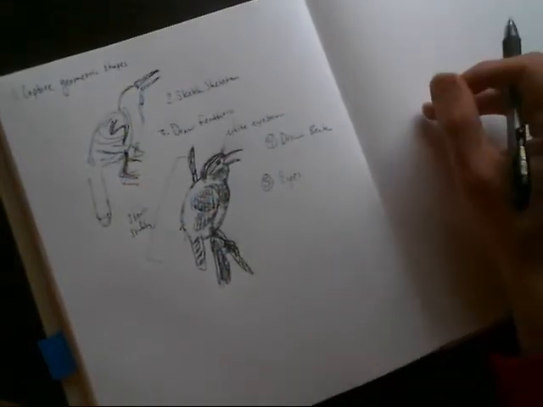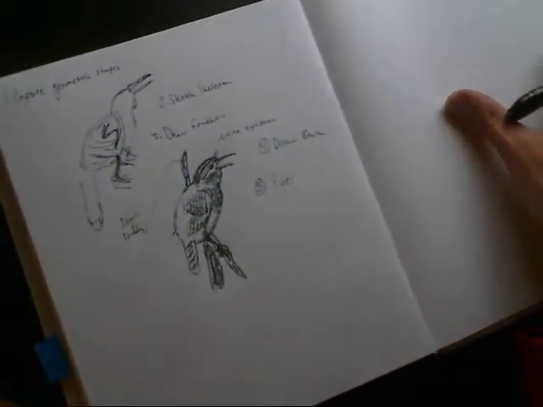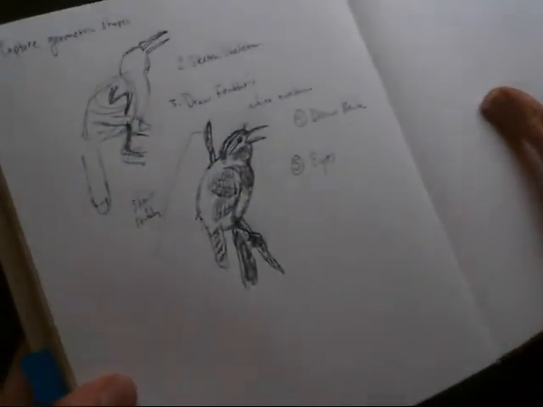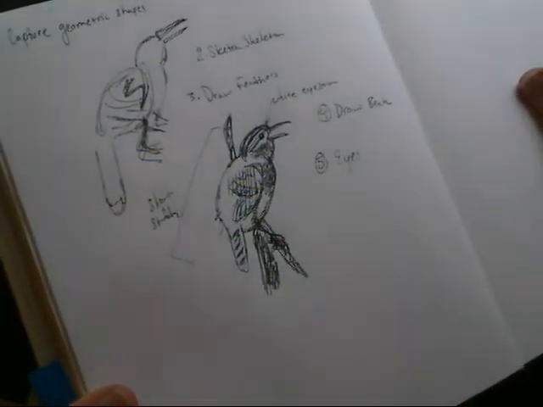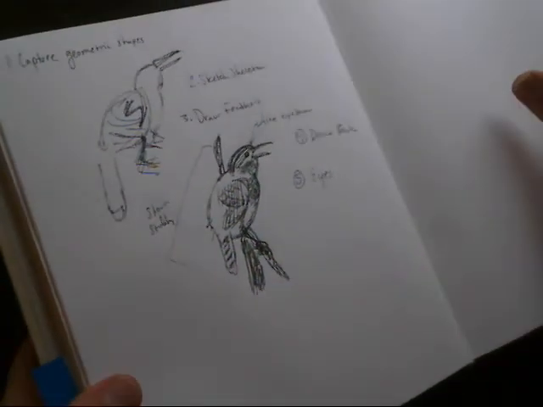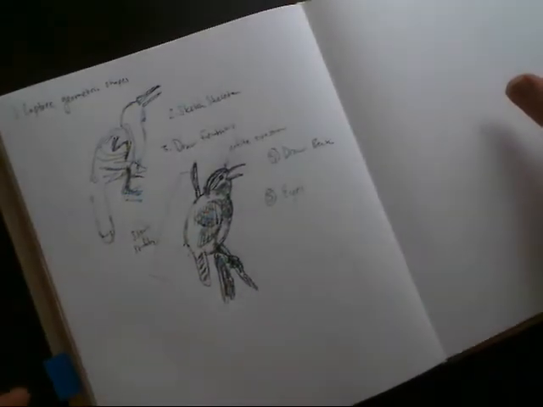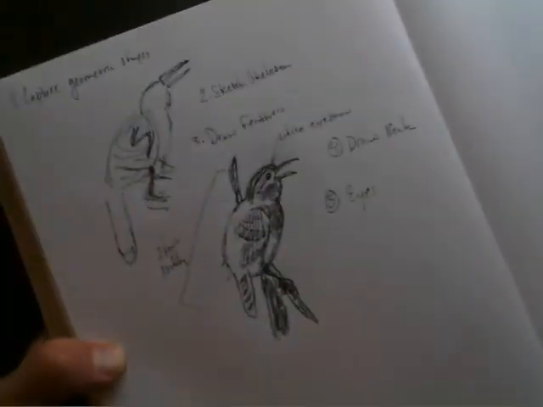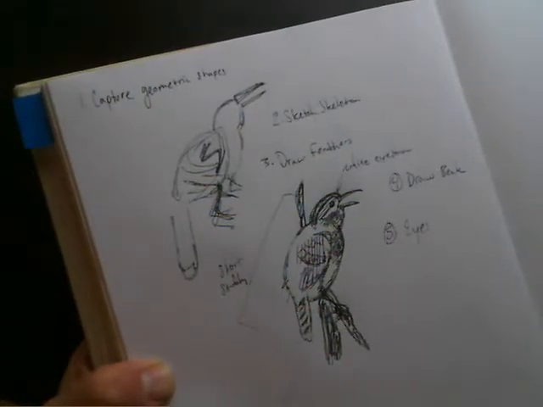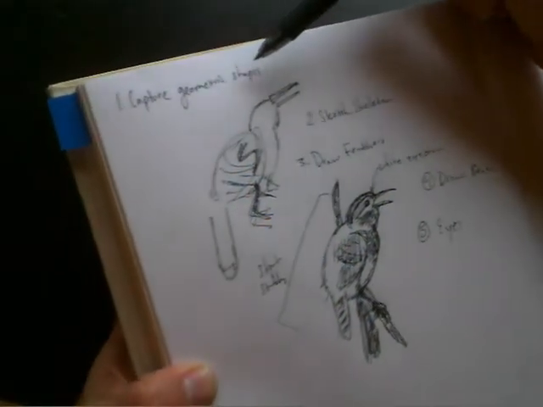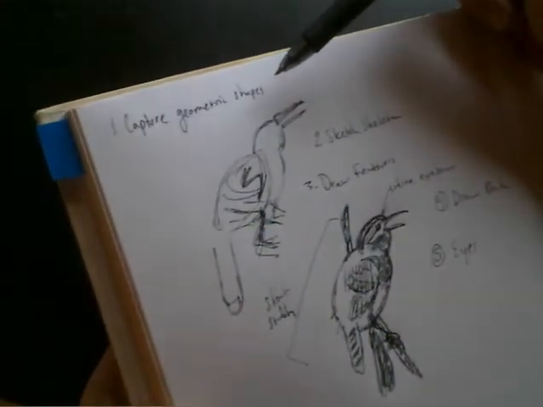And so that's it. That's not completed. That's not a finished drawing. I would need to add color, and obviously I need to answer some questions. So first of all, let's review here. Okay, so the first thing to do when you draw birds is to capture the large geometric shapes. Okay, that's the first note.